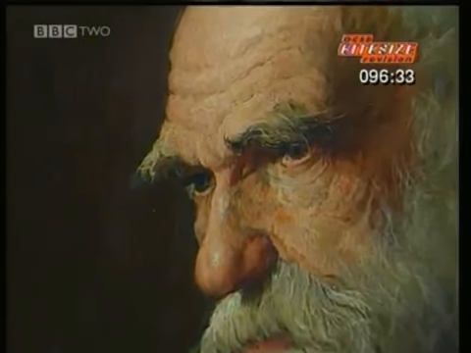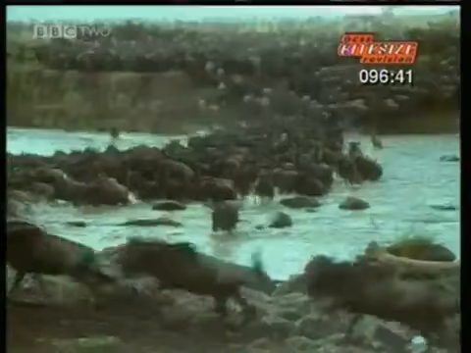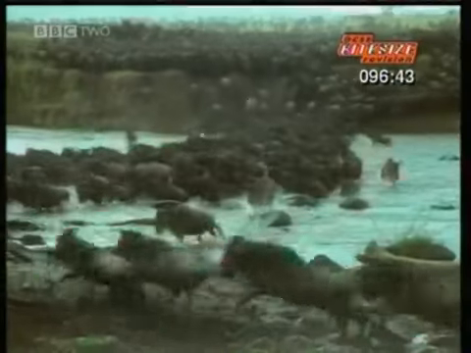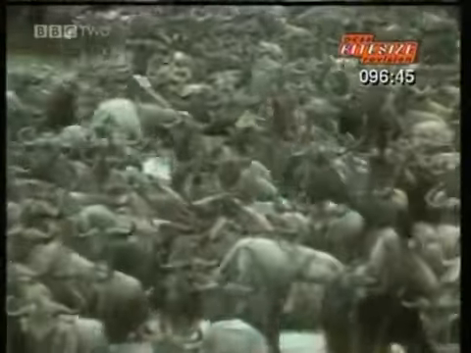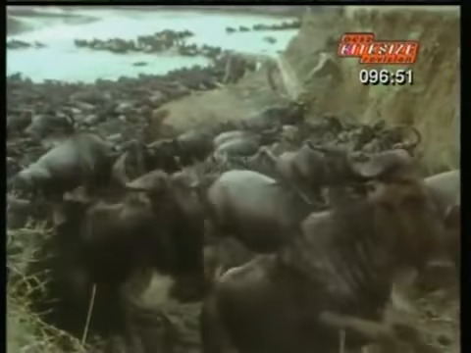Darwin came up with the idea of natural selection. Very briefly, here's how natural selection works. In every species, there's variations. Some individuals are big, some are small. Some are fast, some are slow. And some of that variation is inherited.